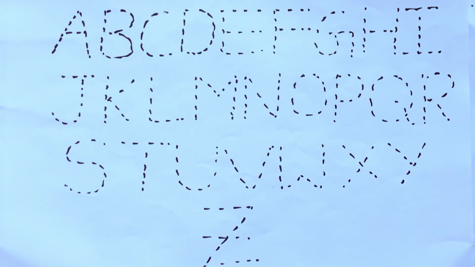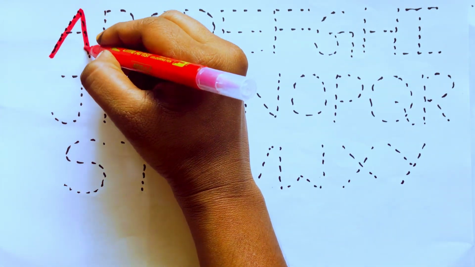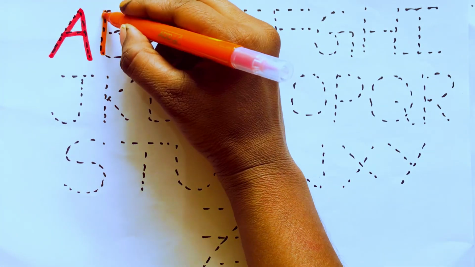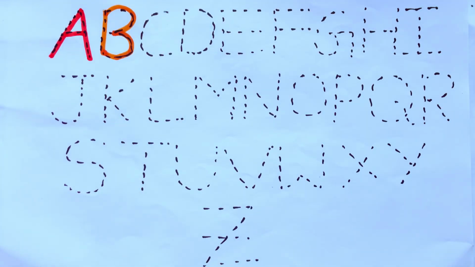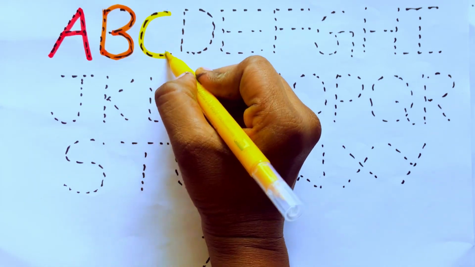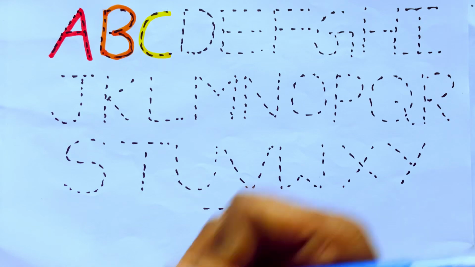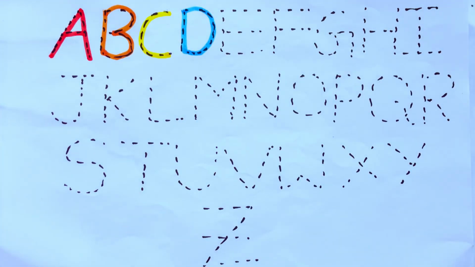Okay, let's draw the alphabets. Red color, A for aeroplane. B for banana. Yellow color, C for calendar. D for dance.